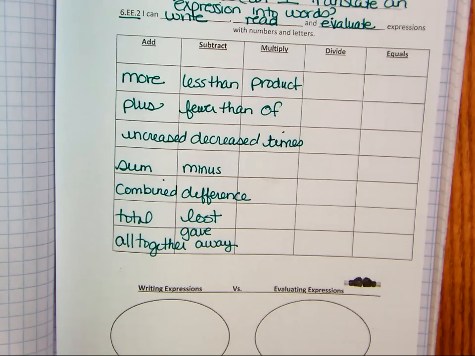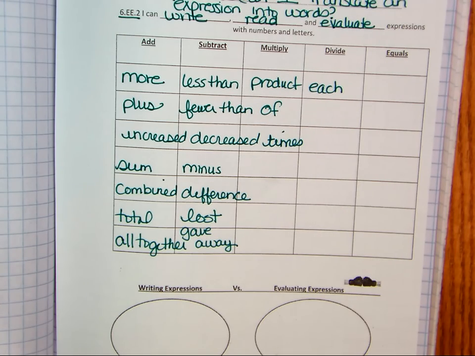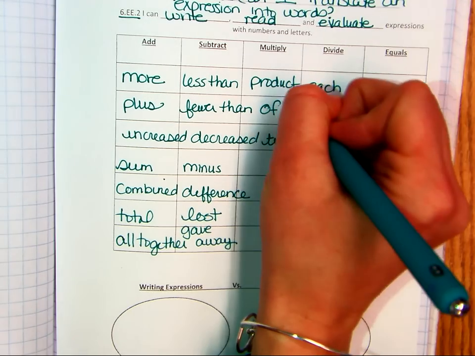Okay, and then we have divide. Divide, we have some interesting words for divide. It's kind of the most unique one. The first one is each. If I have 3 eggs and I divide it amongst 3 students, how many does each person have? So each. I also could have equally. If I had 6 hot dogs and I wanted to divide them equally among 3 children, what would I have? So you can do equally.